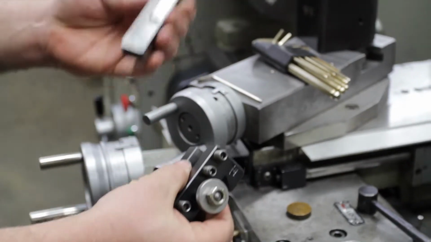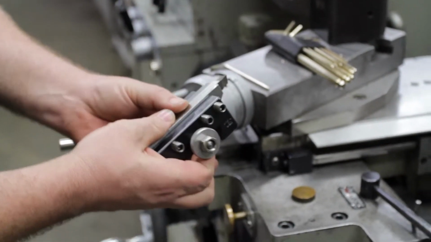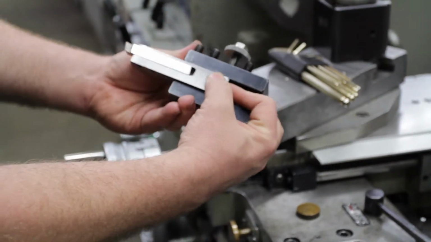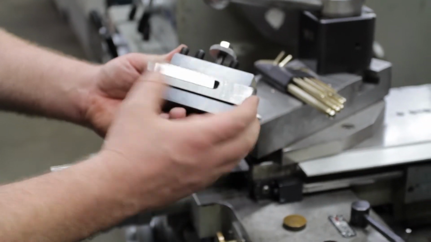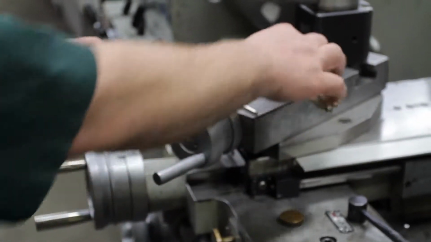Now you put this tool holder inside the dovetail tool holder. And you don't want this to stick out too far either. If you leave this stick way out like that, there's no support under there. So keep that short. And you have to tighten up these screws now.